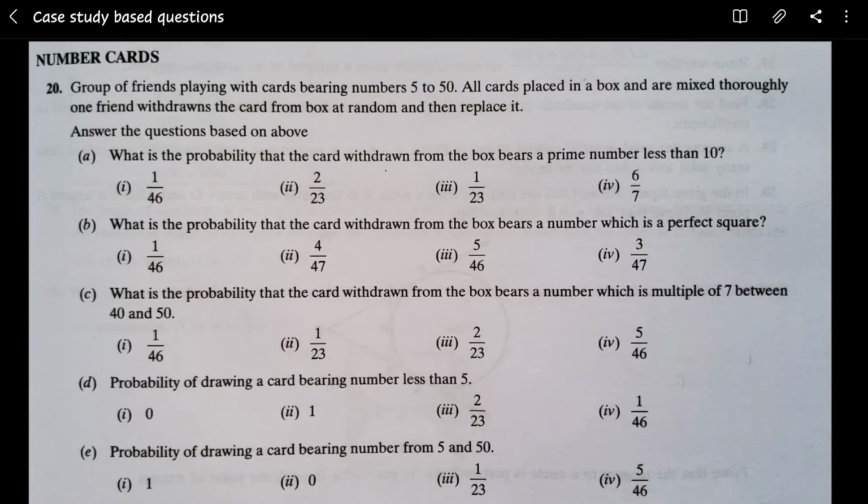First question, what is the probability that the card withdrawn from the box bears a prime number less than 10? First of all, the prime numbers less than 10 are 2, 3, 5 and 7. So there are totally 4 chances. So the probability will be 4 divided by 46, because from 5 to 50, there are 46 numbers. That's why I am taking 46 as the denominator. So the final answer is 2 by 23 after cancellation. Second option is the correct one.